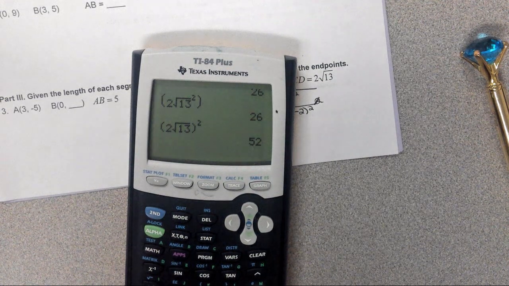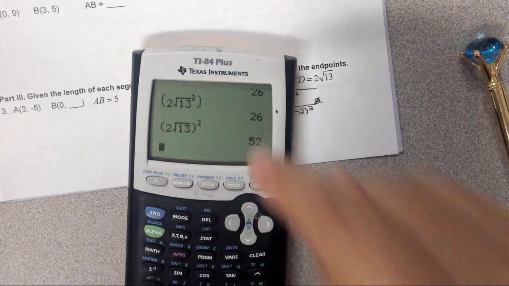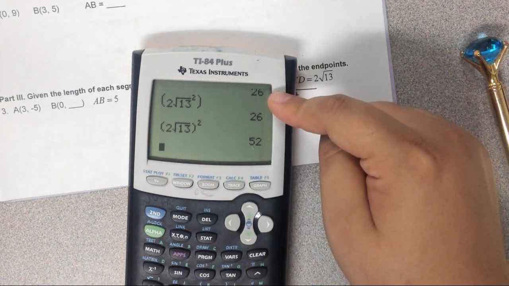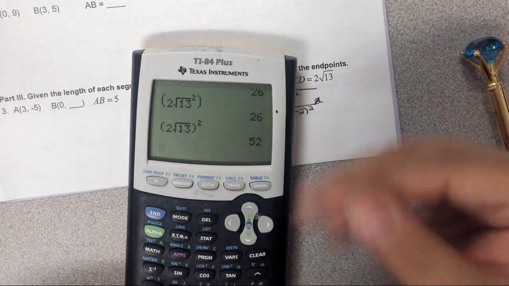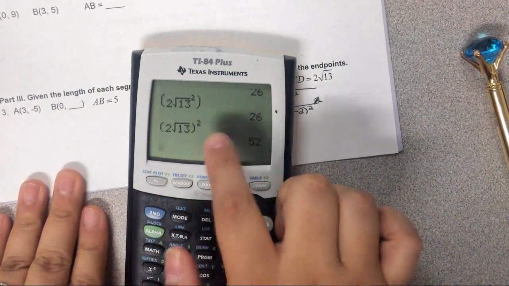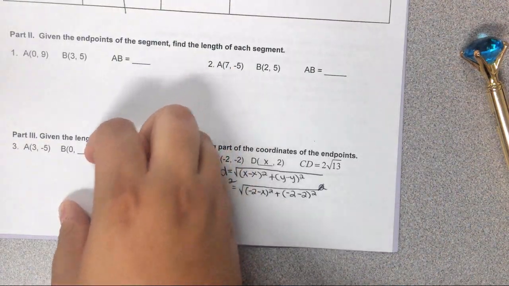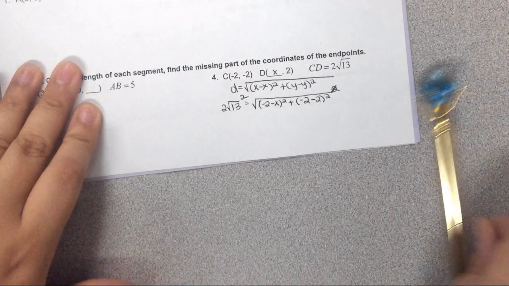I say this with all the love in my heart. Your calculator is only as smart as you are. So make sure you're being smart when putting it in. Okay? So, I say it with love. You need to know you have to put parentheses or it will give you the wrong answer. Thank you, Michelle. Alright, so right here, what did we get?